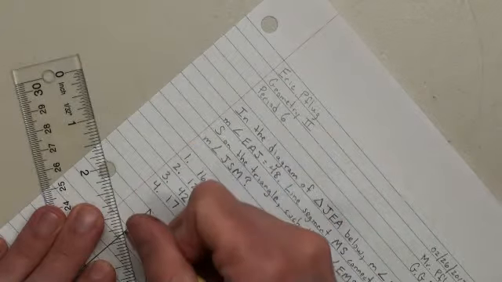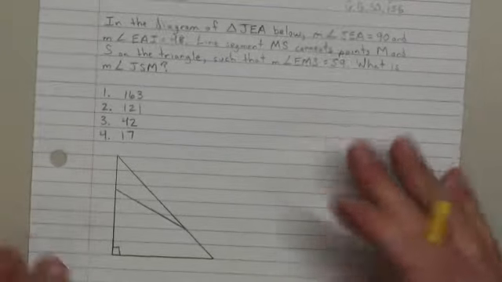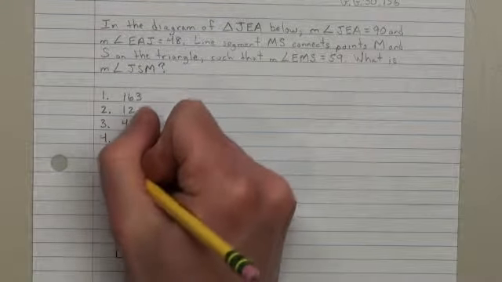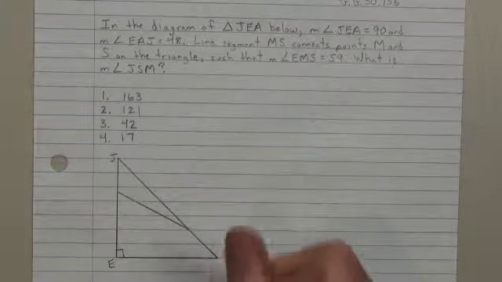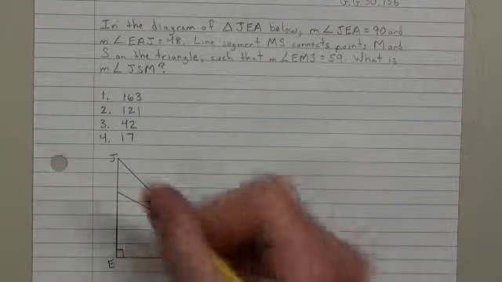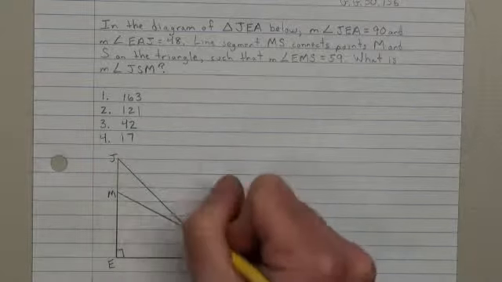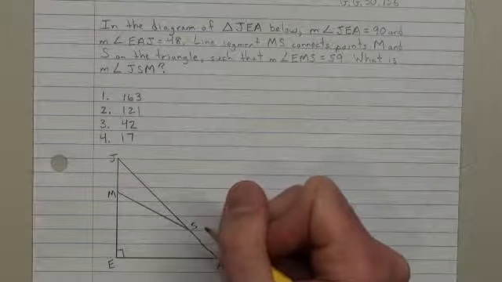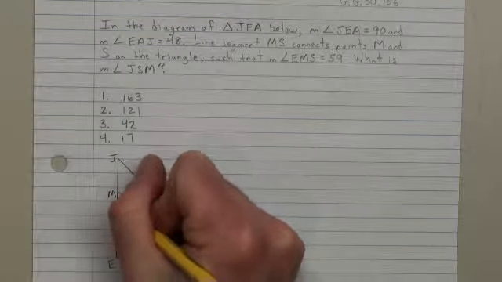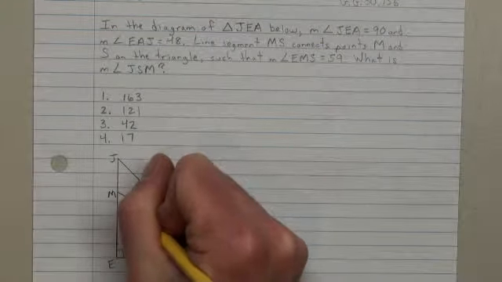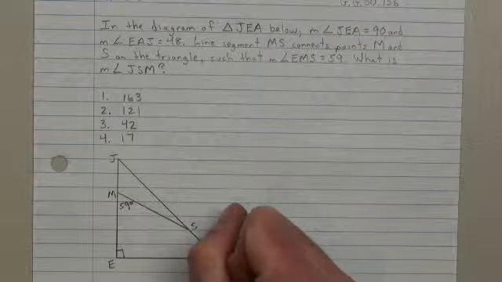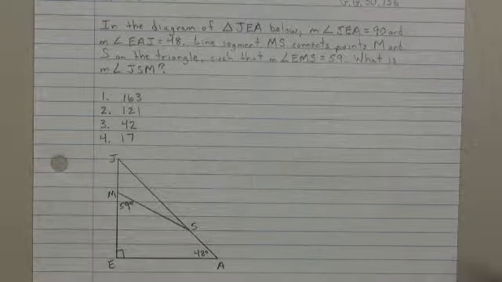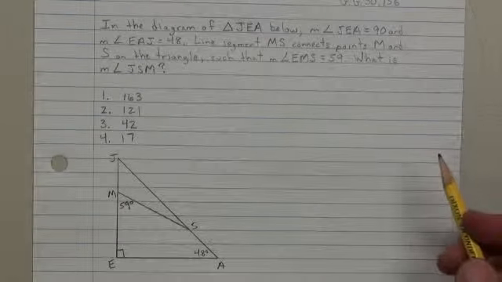this. This is the picture they give you, and they have J here, E, A, M, and S. Okay? And they give you this angle right here is 59 degrees. And this one is 48 degrees. And that's it.